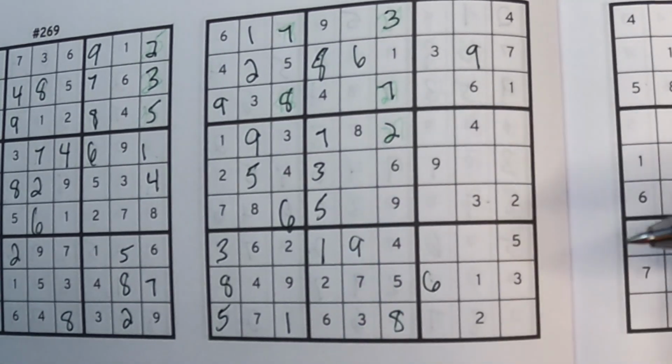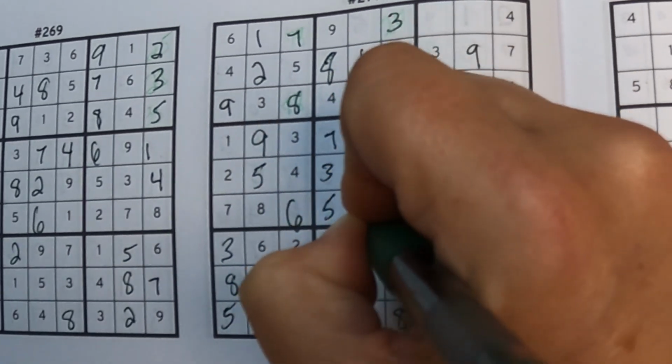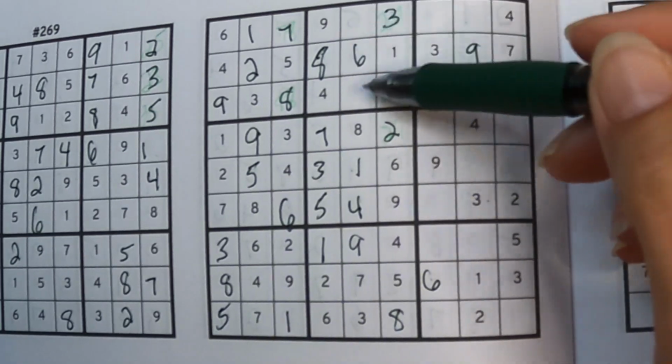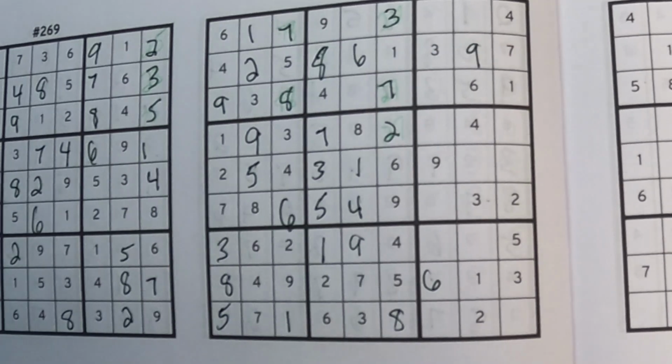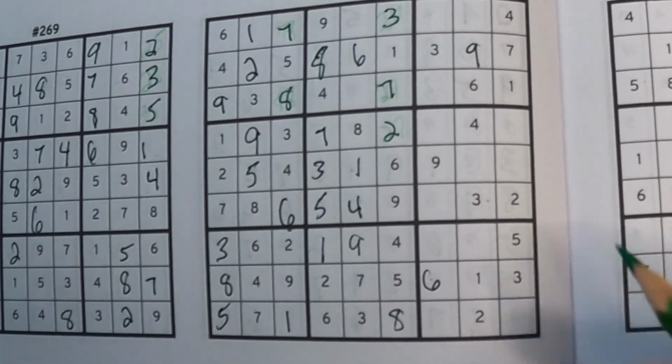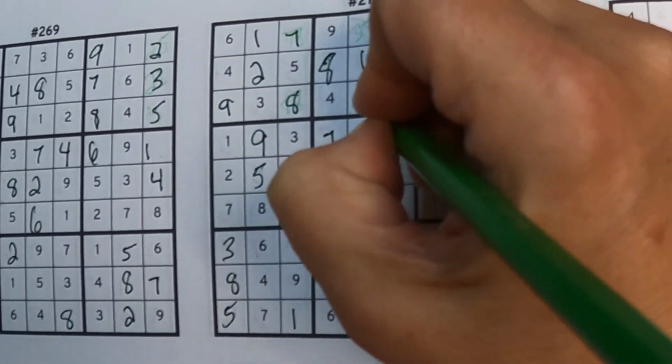For this box now, we're missing 1 and 4. We've got a 4 here, so 1, 4. For this box, we're missing 2 and 5, and I don't see any help. So 2, 5.